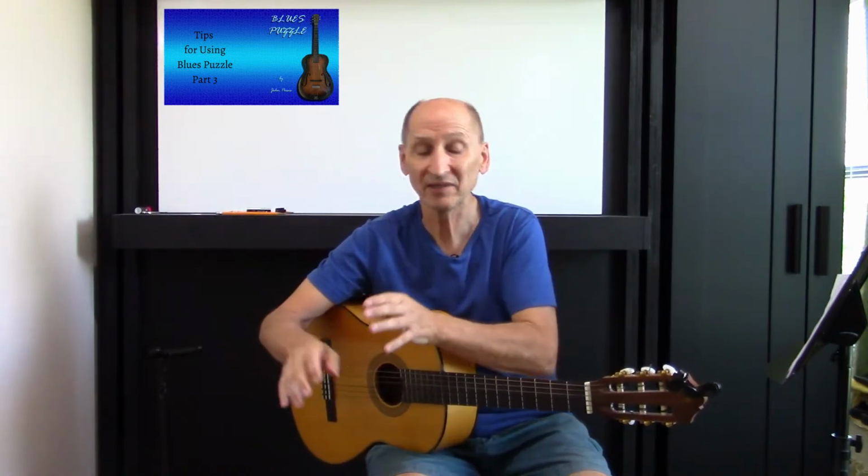The difference with the licks in Blues Puzzle as opposed to what's in the songs is that you can always redo it, plus you'll see it. And as you know, with the note location chart, there are suggested fingerings and stuff like that. So those tools will definitely help you.